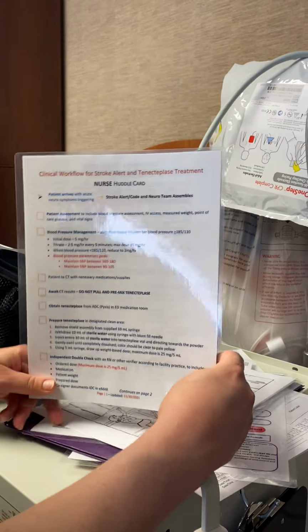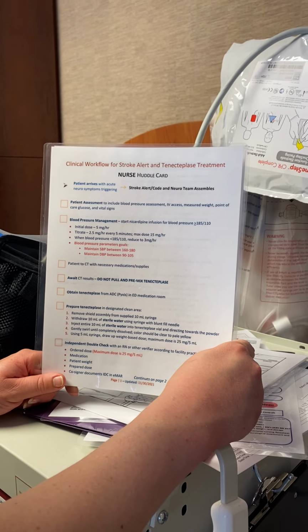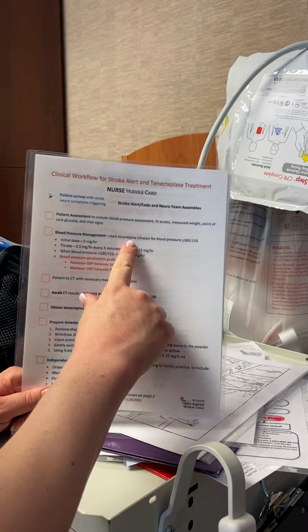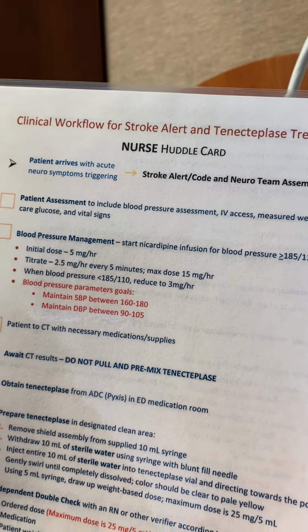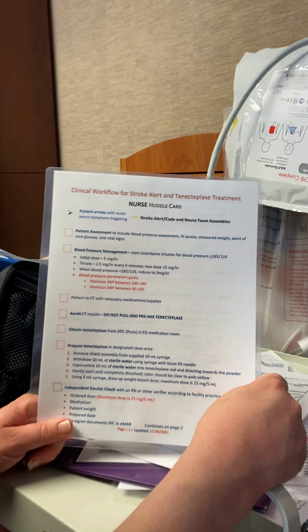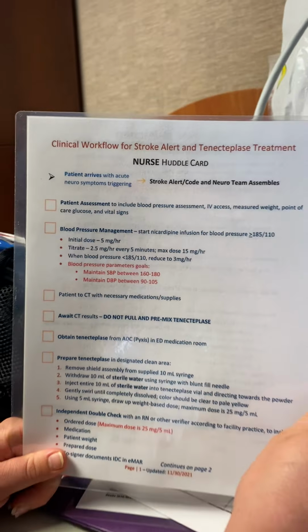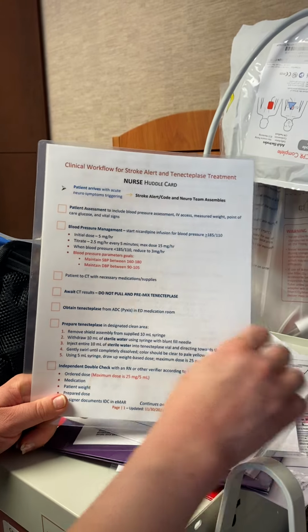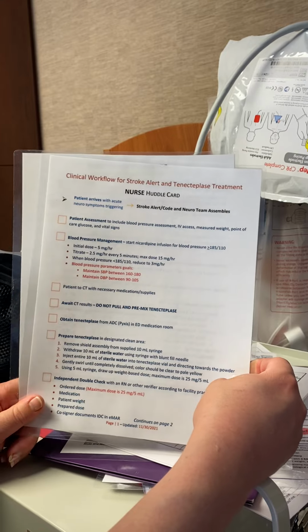I've seen a lot of times with these stroke patients coming in with a stroke alert from the ED or inpatient, their blood pressure is high. Our recommended medication is nicardipine. Physicians, if they choose, can also use labetalol. So here it has the nicardipine parameters, where to start it, etc., and the goals. I just want to take note that the parameters and how you adjust it are different for a patient getting tenecteplase versus non-tenecteplase. You can titrate it every 5 minutes for a patient that's getting tenecteplase.